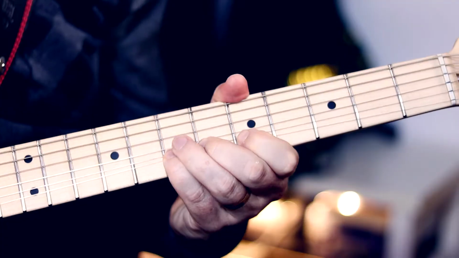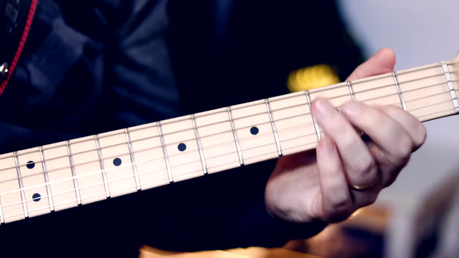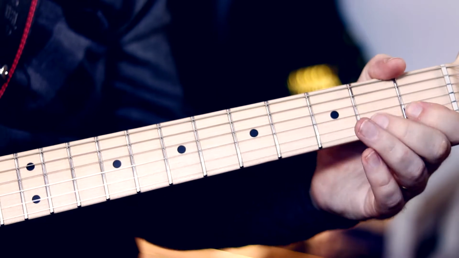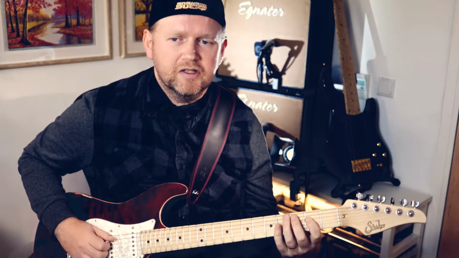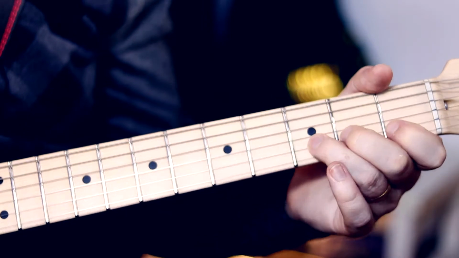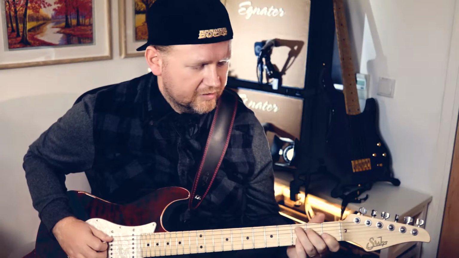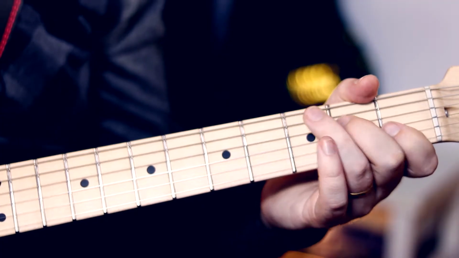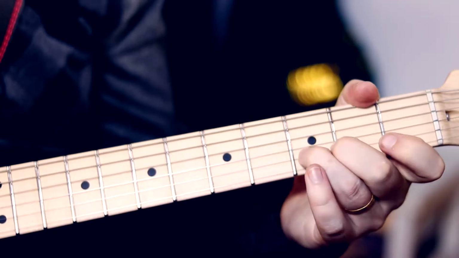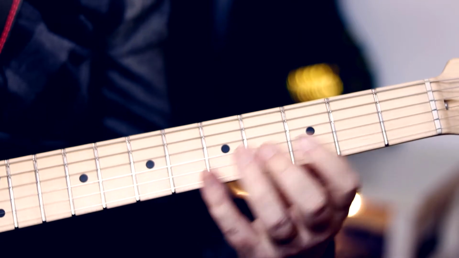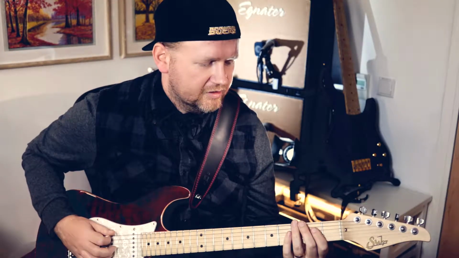So the next step then is to escape our box a little bit. So we can go upwards or downward. So the same pentatonic, you are going to end up with a slightly different shape. So we can link those together.